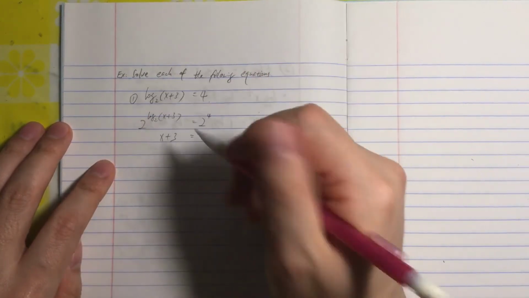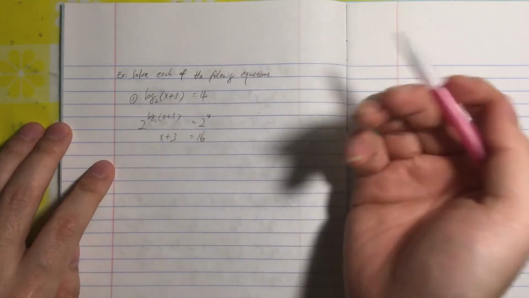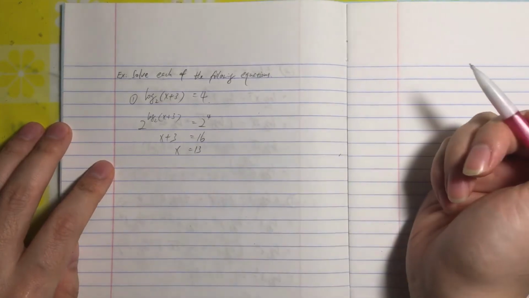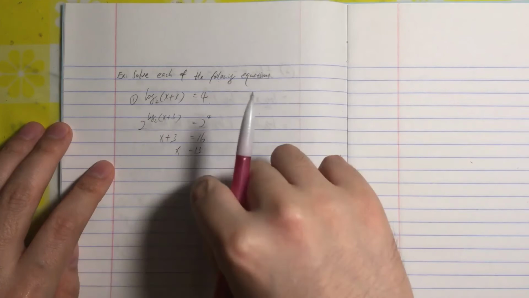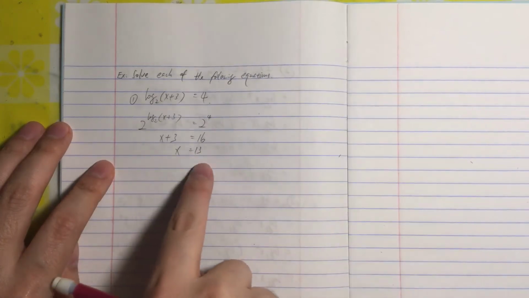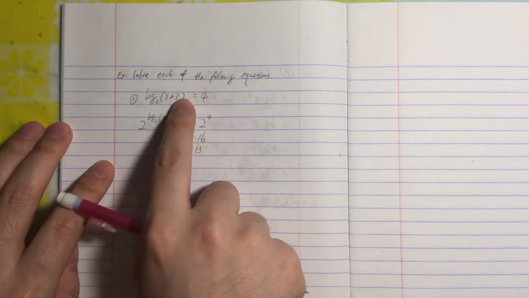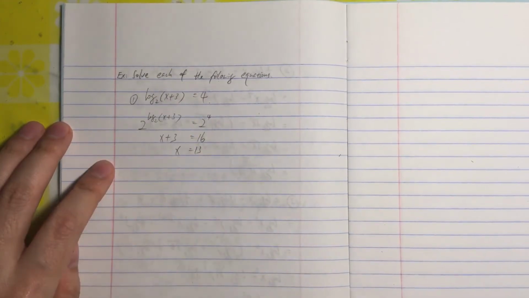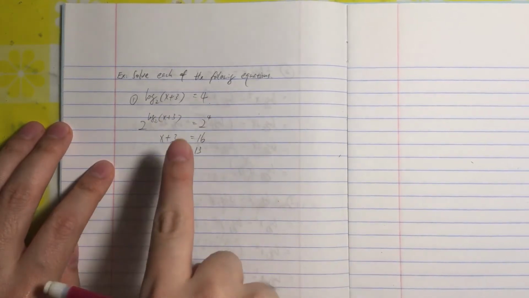On the right side, 2 to the power of 4 is 16. Then I can solve an equation for x. Here x equal to 13. And then for logarithmic function, we have to check the answer. Make sure what we plug in is valid. If I plug in 13 for x, I get 13 plus 3, which is positive. That's valid. For logarithmic function, the domain is always the set of all positive numbers. So if I plug in 13, that's valid. So this solution is valid.